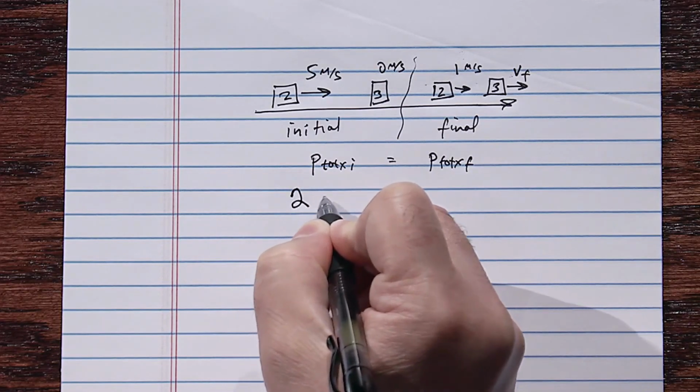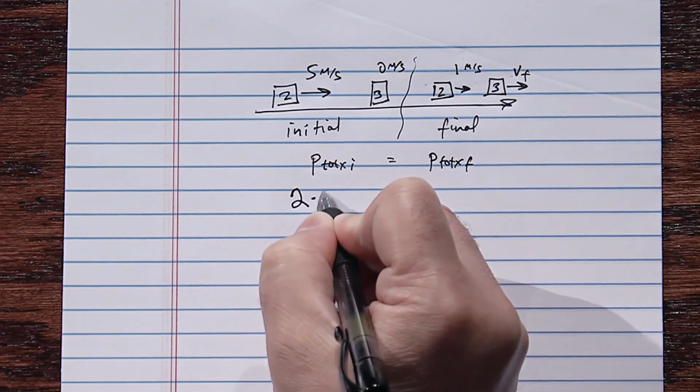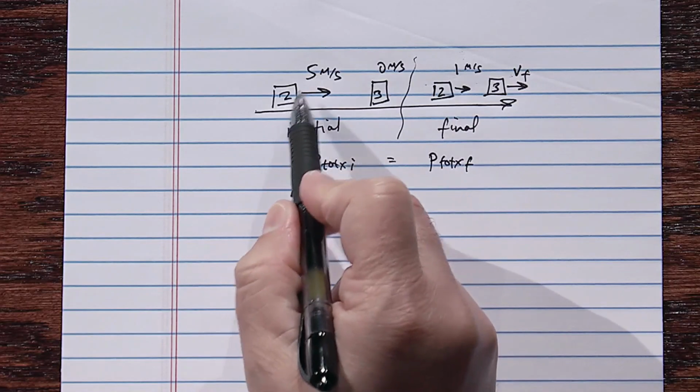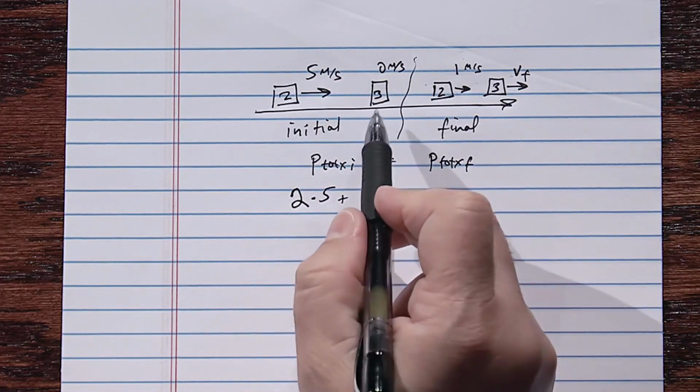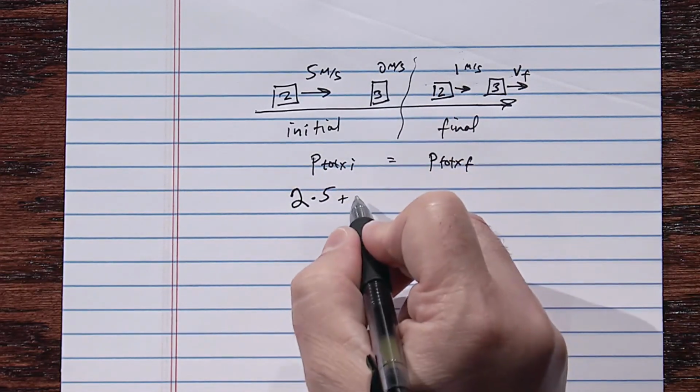Initially, we have 2 kilograms times 5 meters per second plus 3 kilograms times 0.